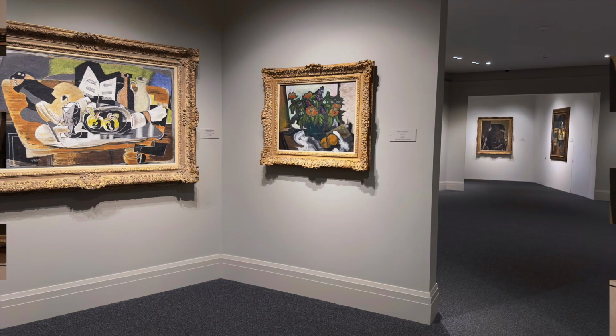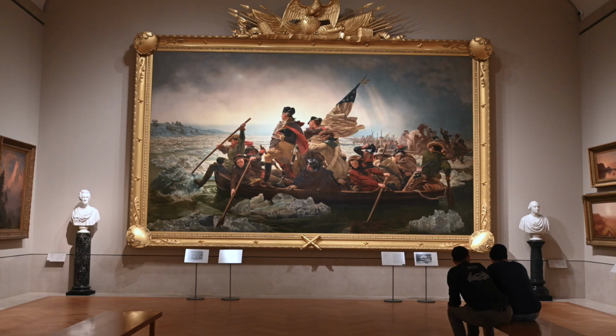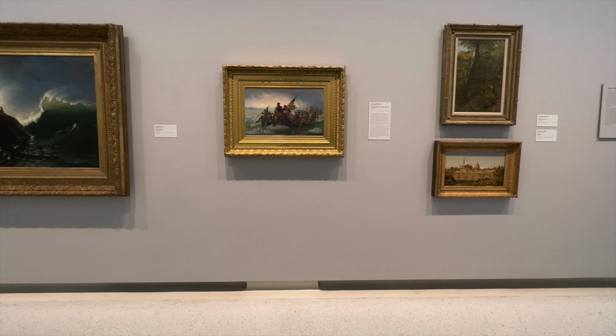There are examples in other genres too. A still life that is too large would likely feel odd, uncomfortable, unless it was handled right. But then, that could be the artist's intent. And imagine the Washington Crossing painting if it was only an 11 by 14. It would not have the same impact or importance.